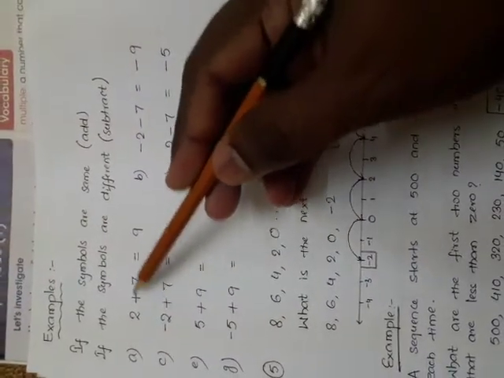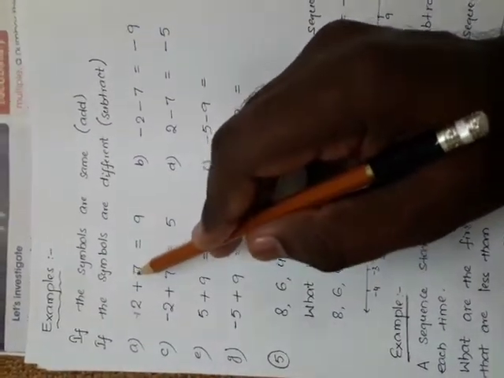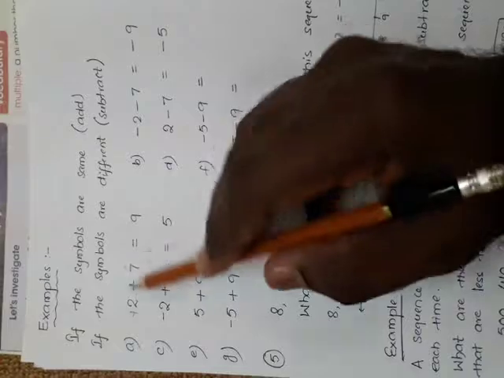Clear? Now look here, example: 2 plus 7. Before 2 there is no symbol. No symbol means what? We can consider it as positive. So both are the same symbols, or no? Both are the same symbols, which means we should add. So 2 plus 7 equals 9.